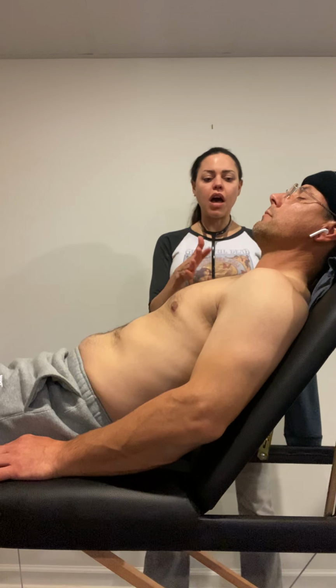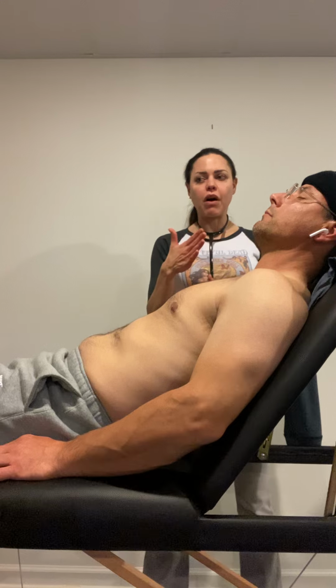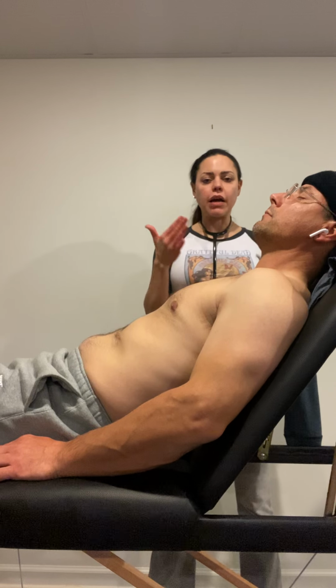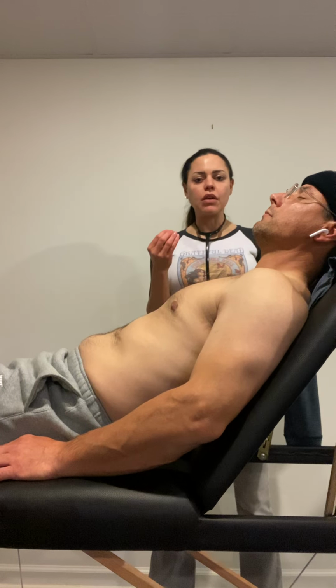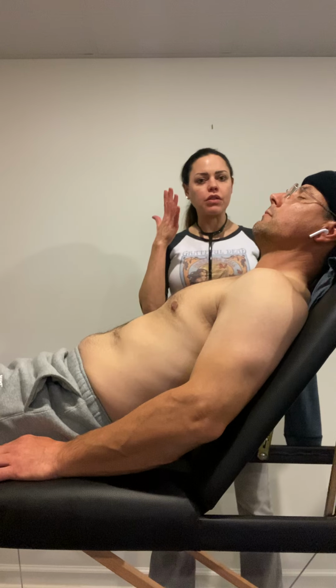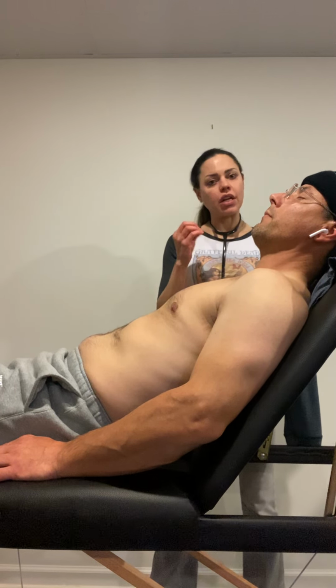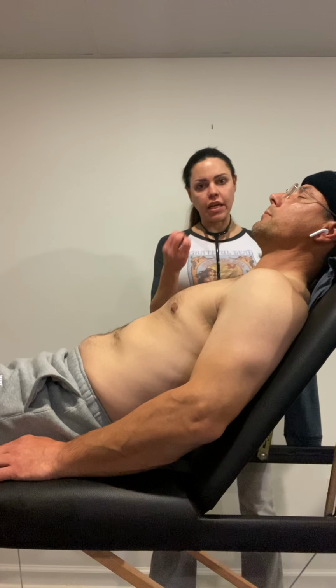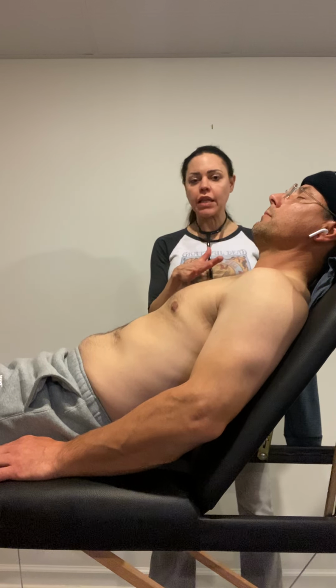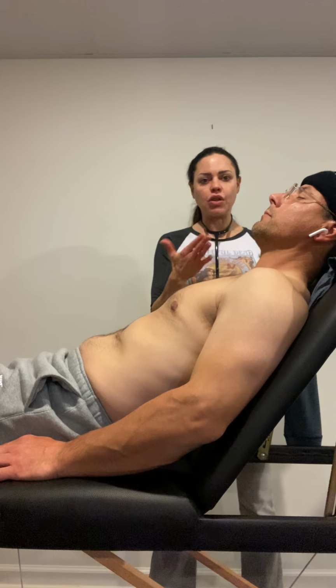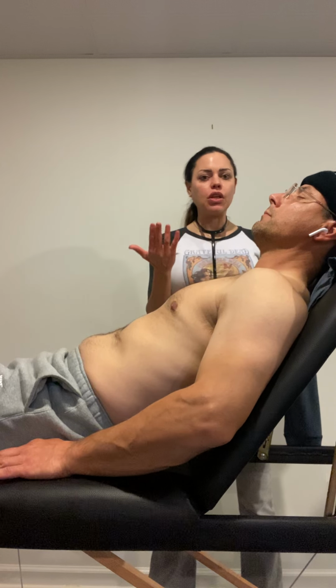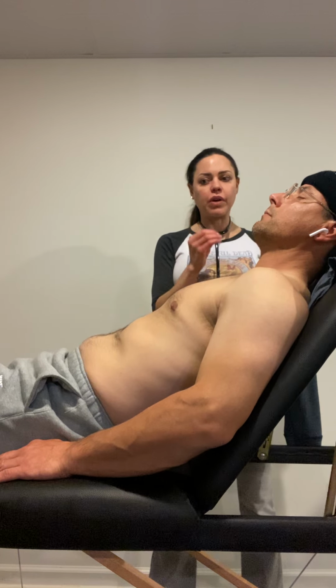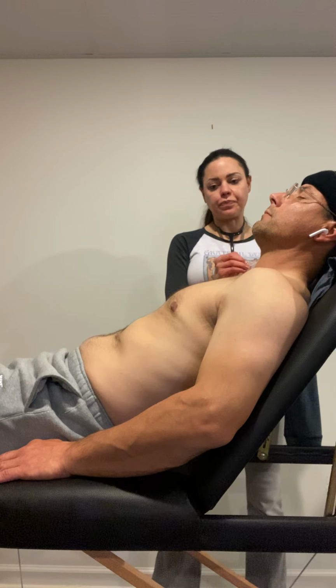In this area, I'm feeling for the rate and rhythm of that pulse beat. It should be a strong beat with a brisk upstroke and a slower downstroke. If there is a reduction in that level of pulse beat, that could indicate reduced cardiac output in that patient. For a patient who's in a hyperkinetic state, you are likely to see an increase in that pulse beat.